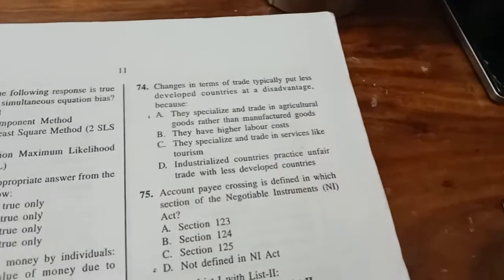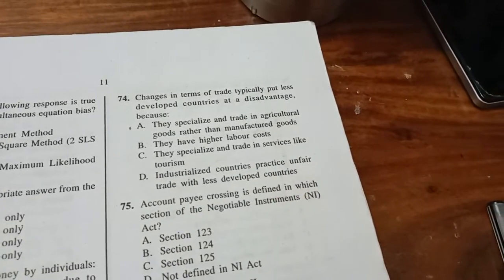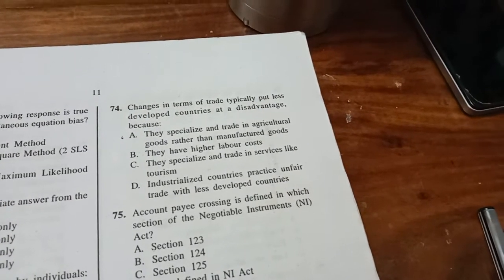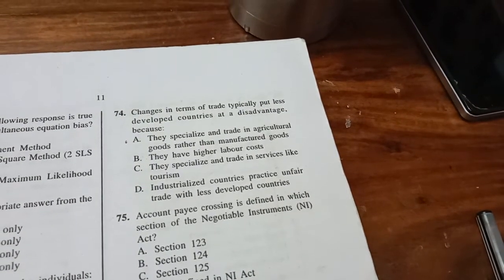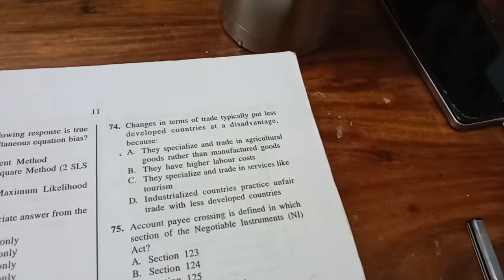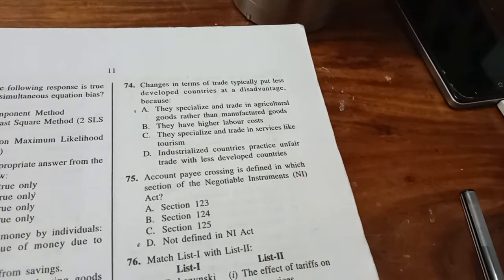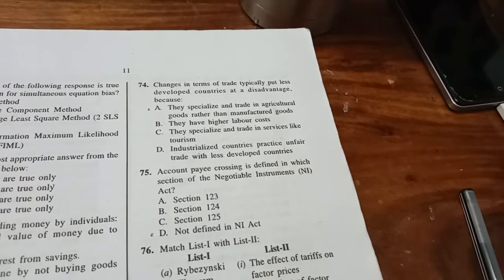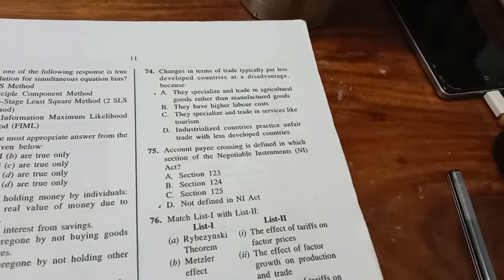Changes in terms of trade typically put less developed countries at a disadvantage because they specialize and trade in agricultural goods rather than manufactured goods. According pay costing is defined in which section of the Negotiable Instrument NI Act? Not defined in the NI Act.